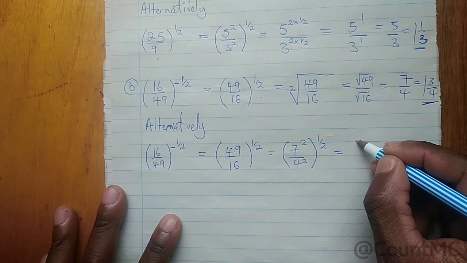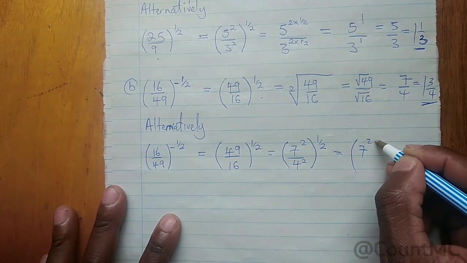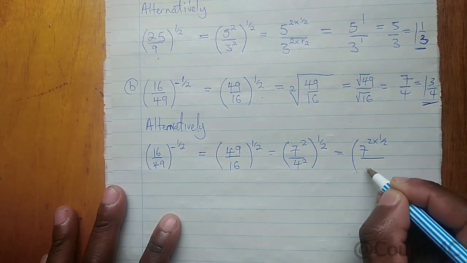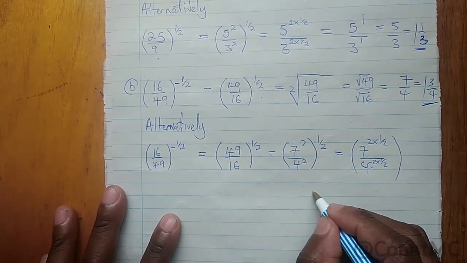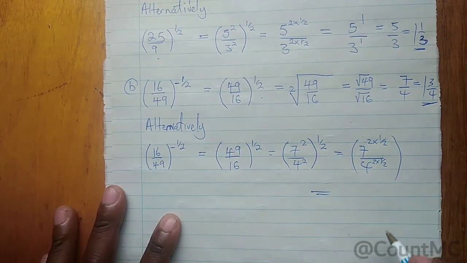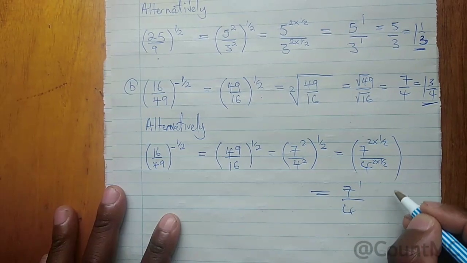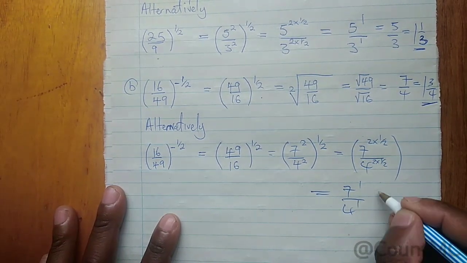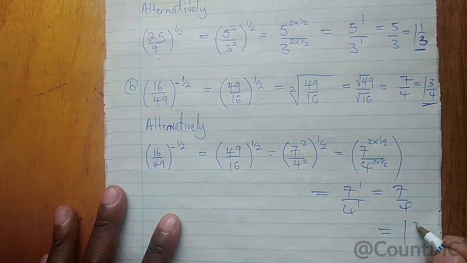So the power half can distribute itself inside, and you get 7 to the power 2 times half divided by 4 to the power 2 times half. And 2 times half, that's 1. So this is 7 to the power 1 divided by 4 to the power 1. So you are left with 7/4, which also simplifies to 1 3/4.